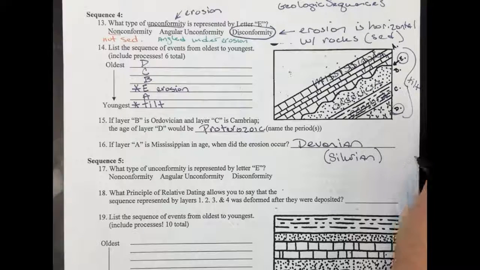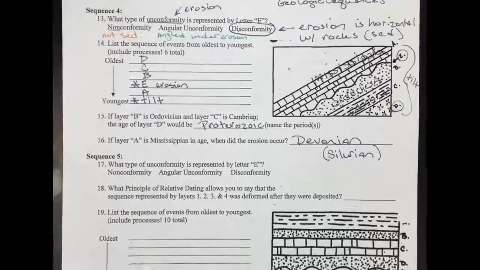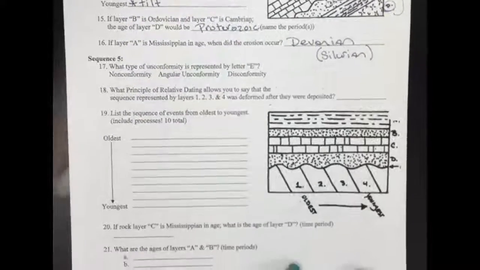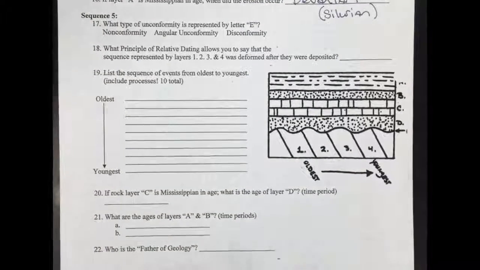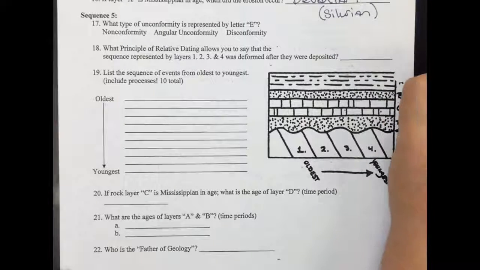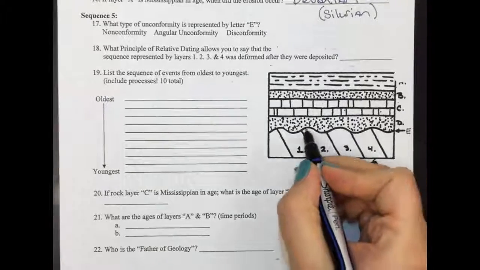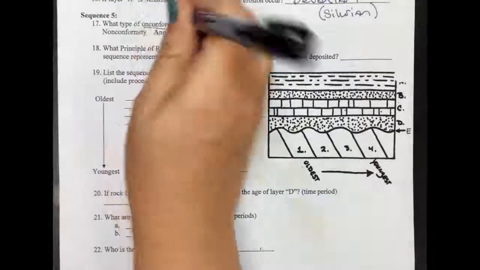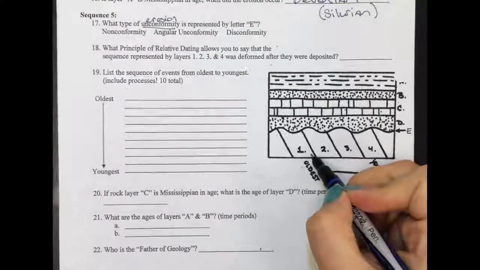So this is how you would answer questions 13 through 16 on the sheet. Moving down to the last sequence. Sequence 5 was the most complex. Alright, so it says, what type of unconformity is represented by letter E? E is, again, this erosion line. Every time you have an unconformity, you know there's a break in the rock record. We're trying to figure out what happened below the erosion line.